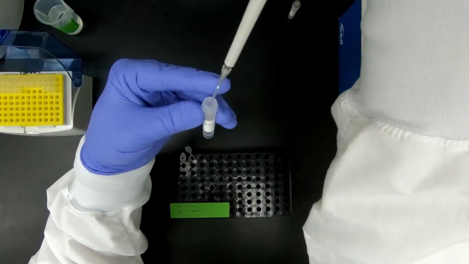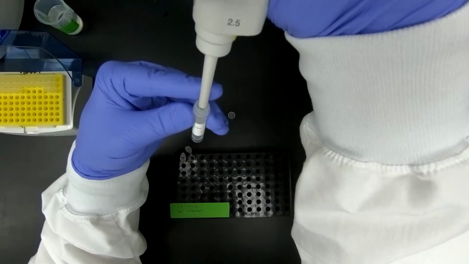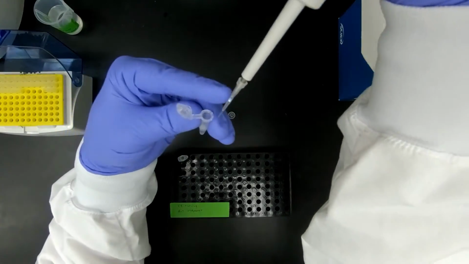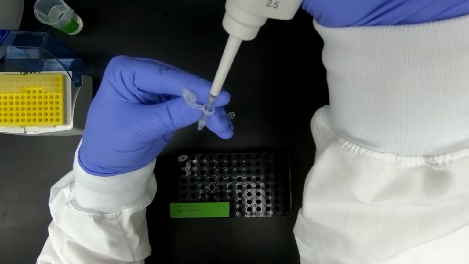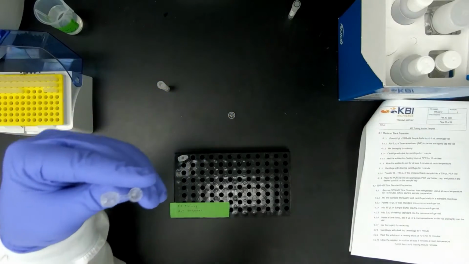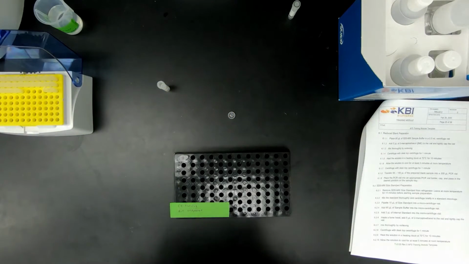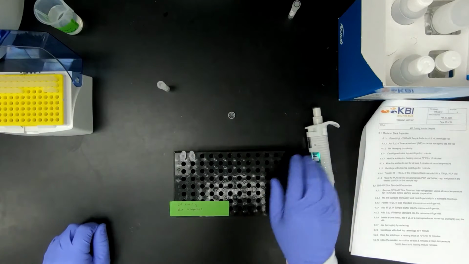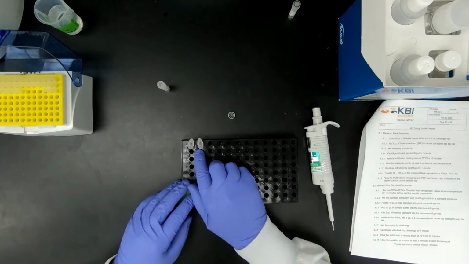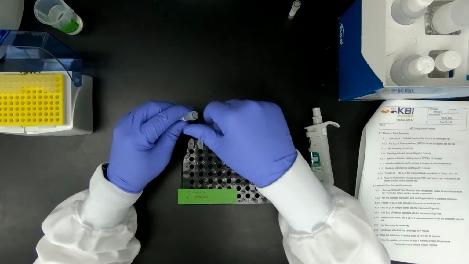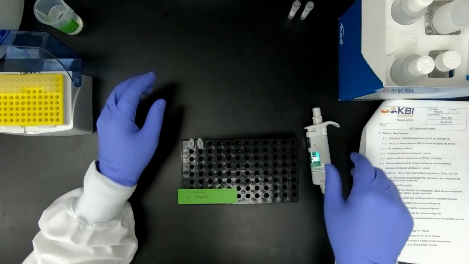Again, we're going to do it the same way we added the molecular weight marker. Pipette just what you need. Do not reverse pipette, and mix when you add. Both samples are going to need BME, so we're going to go ahead and go to the hood and add the BME.